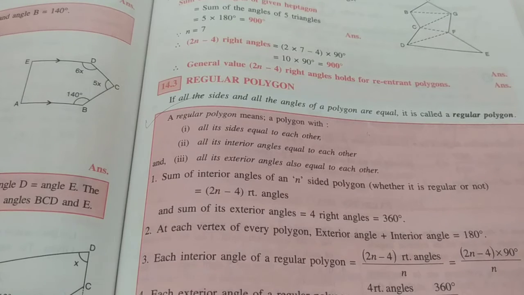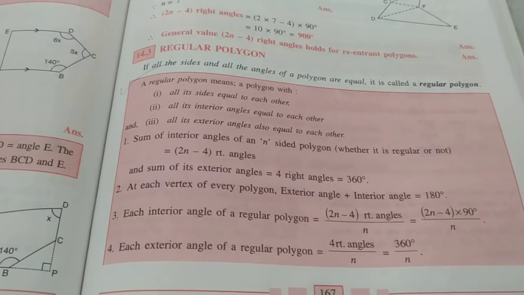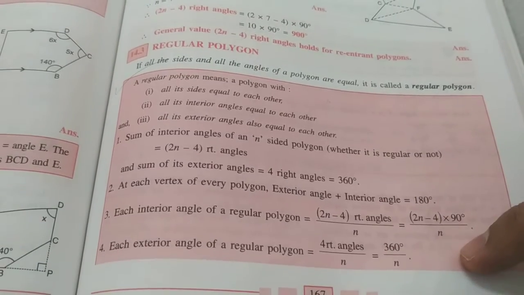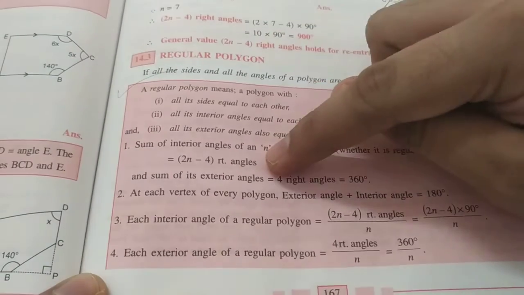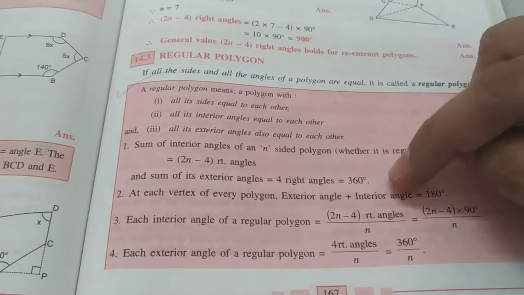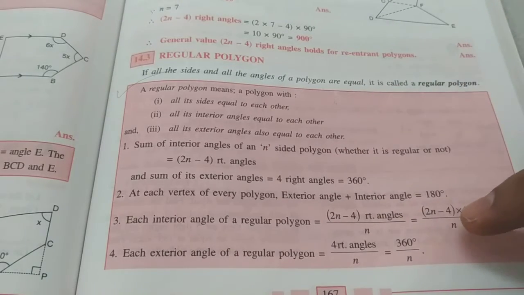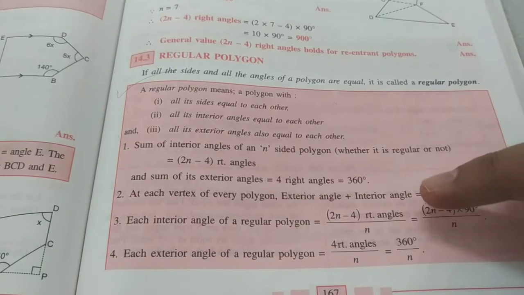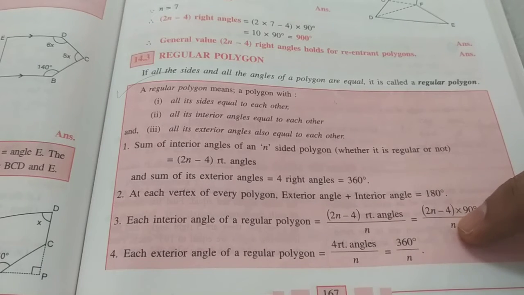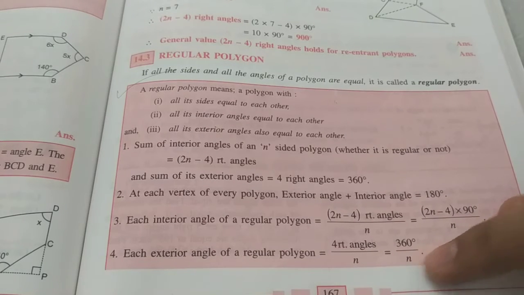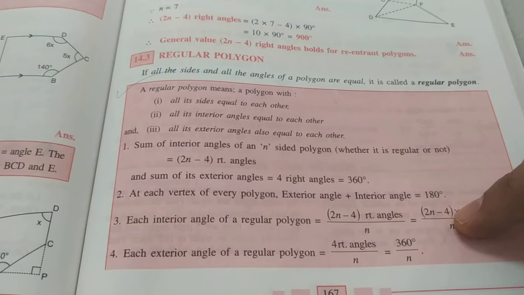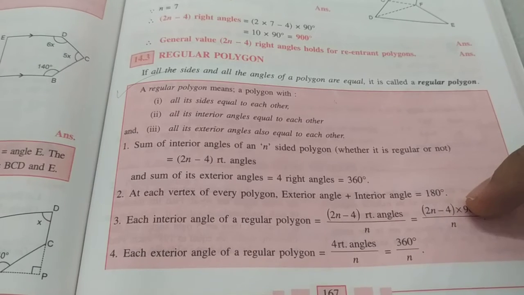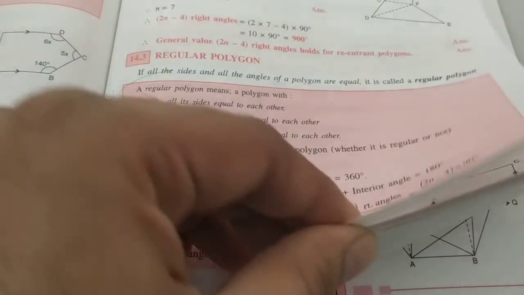Now, particularly for regular polygons, we have 2 more formulae. Here we have the total of interior angles and total of exterior angles. But what if we want to find each interior angle or each exterior angle? Then we simply divide the total by n, which is the number of sides, because if there are 5 sides, there will be 5 interior angles. So these are the formulae we will use for the exercise.